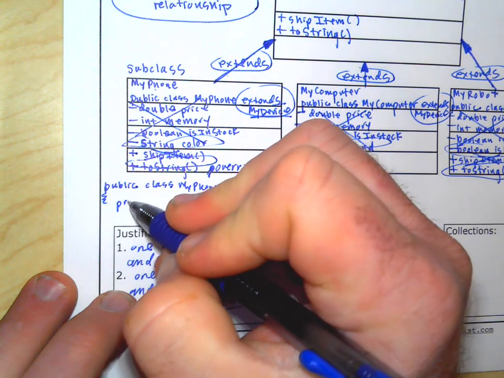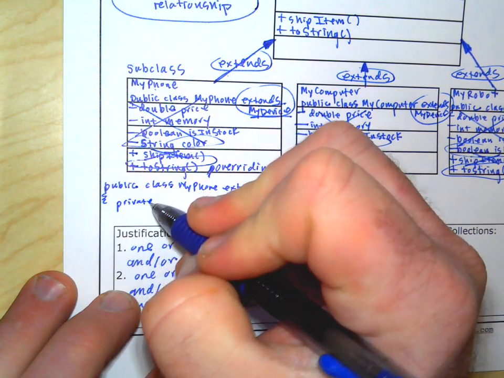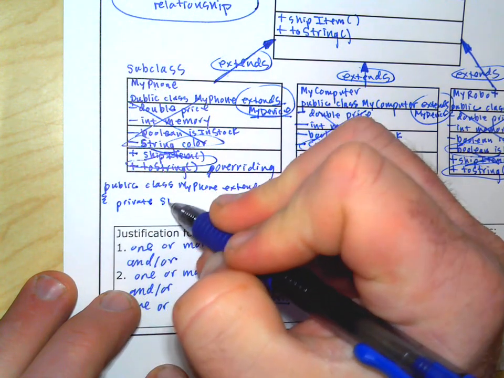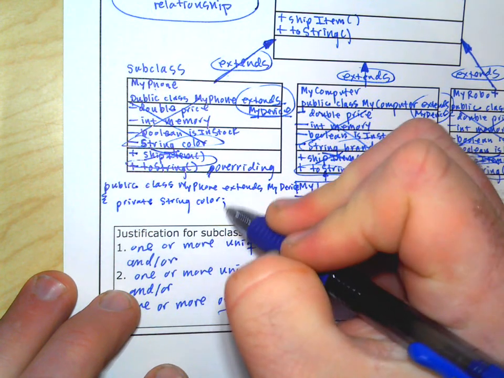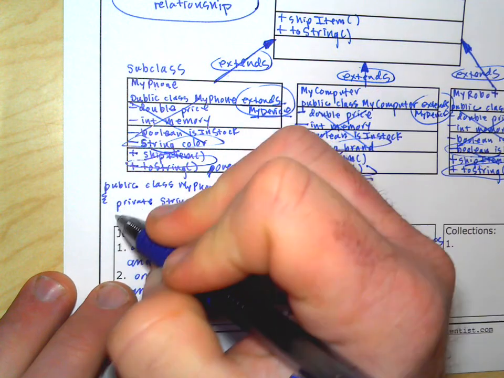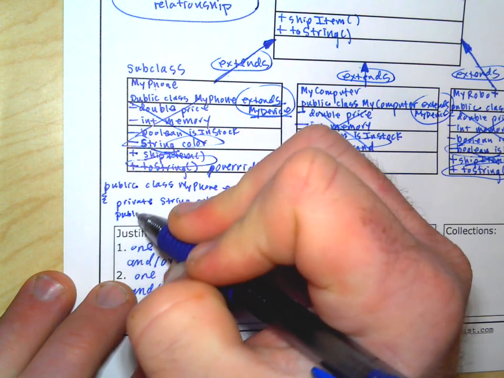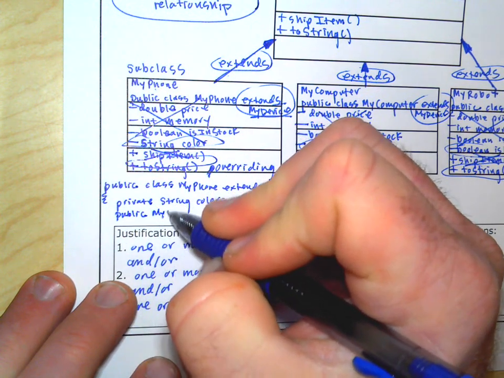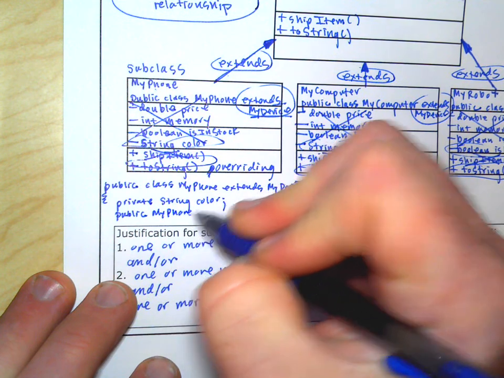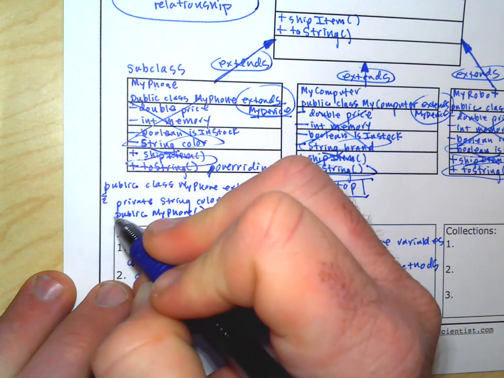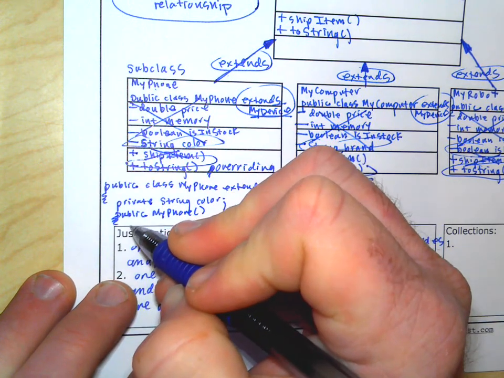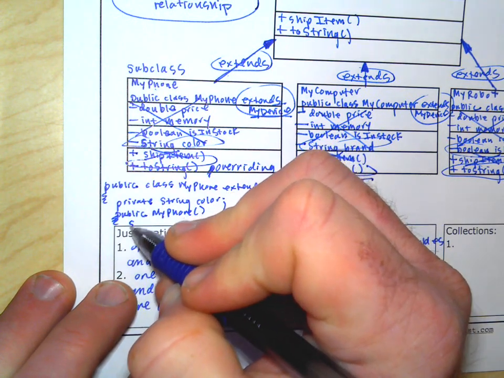But there's some interesting things. Now, we are going to add the private instance variable, the unique one that was color. So we're going to put that in there. But we don't need to put anything for the other ones. Then in the constructor, public my phone, there's the zero-hour constructor. Now, this is kind of an interesting thing. This is what we have to do. We have to call the super.